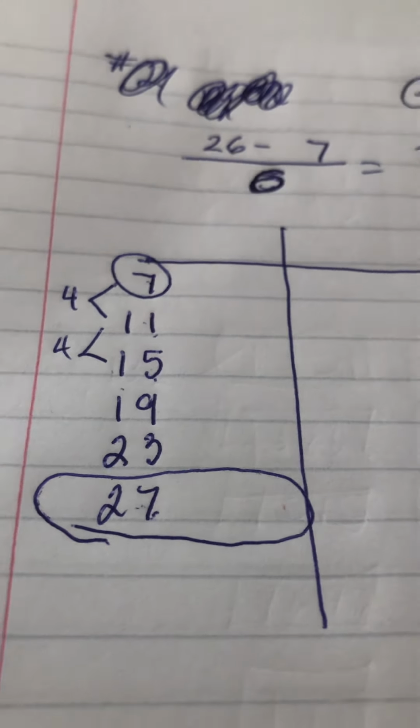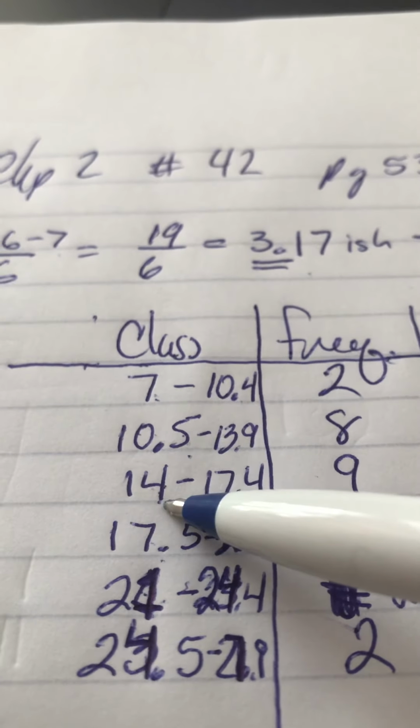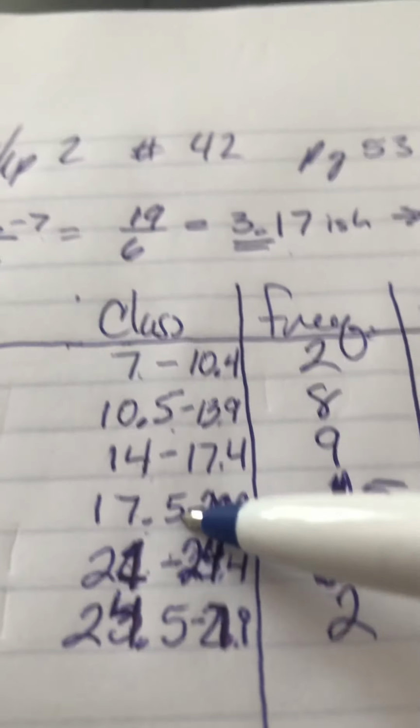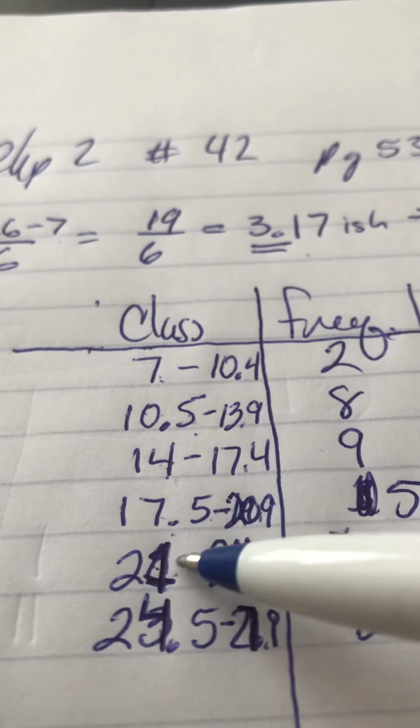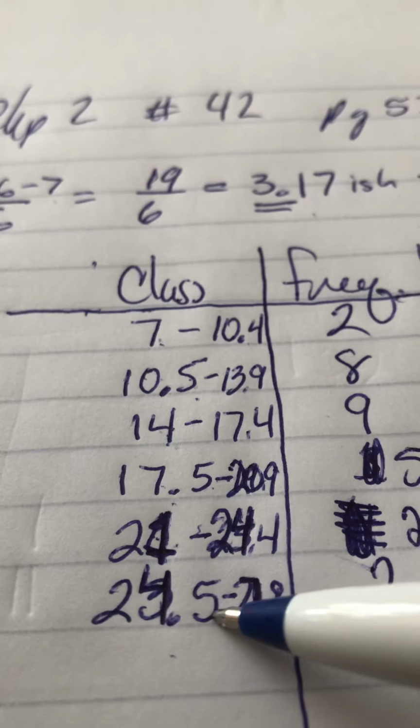Now, because we're working in decimal places, we have to think about how we work on the ones place. Again, we start at the 7, but we add 3.5 to get 10.5. Then we add 3.5 to get 14, then 17.5, then 21, and then 24.5.